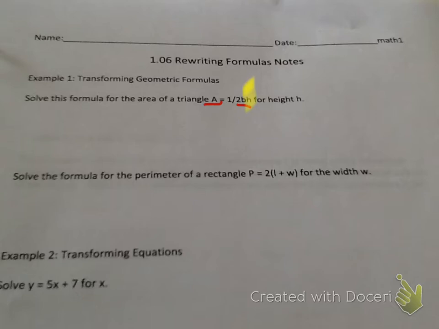you wouldn't want to solve that every single time. So let's say you had 100 problems to do. You wouldn't want to solve it every time. You would certainly want to solve for height one time and then just be able to fill in the area and the base. So that's exactly what we're going to do on this problem.